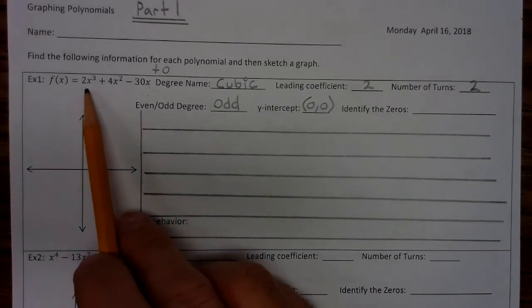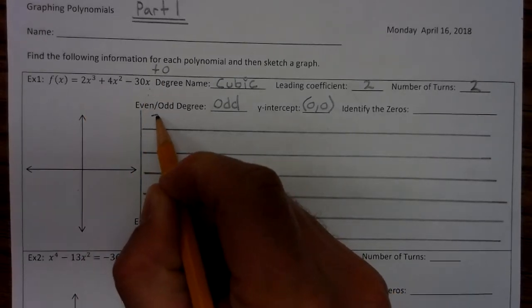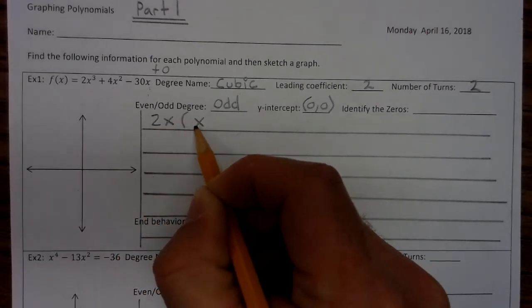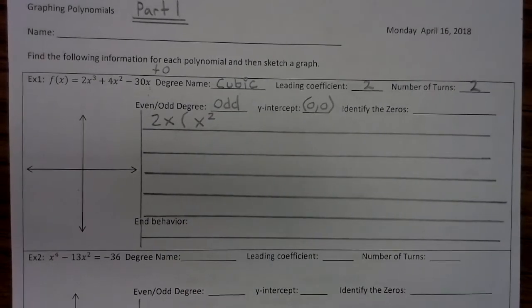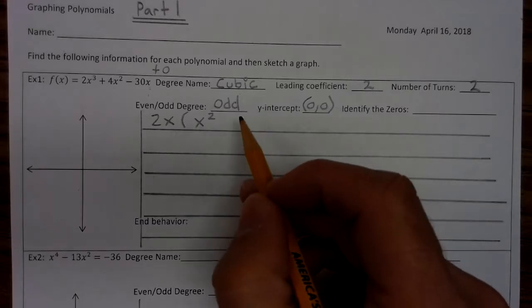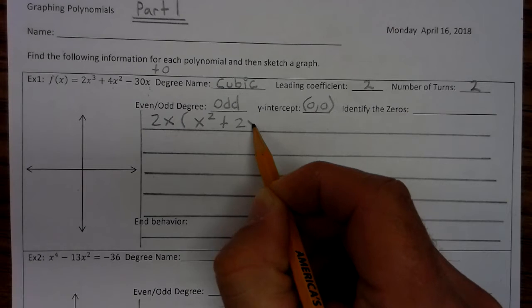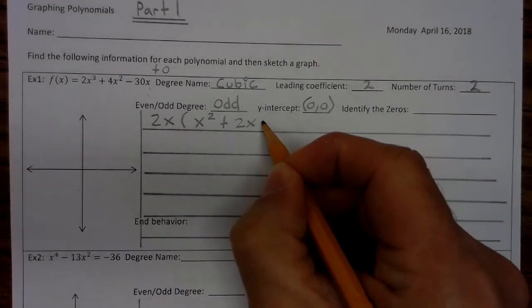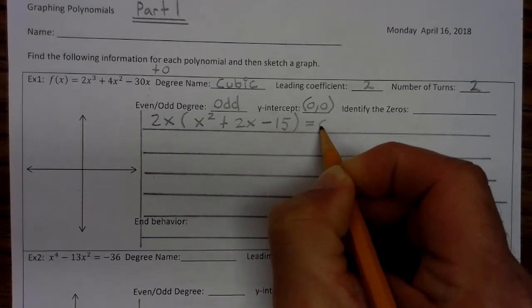So here, we see that we can factor out an x and a 2. So that's the greatest common factor. So let's do that first. So we factor out a 2x, which leaves x, that's a bill, x squared plus 2x minus 15. And we're going to set that equal to 0.